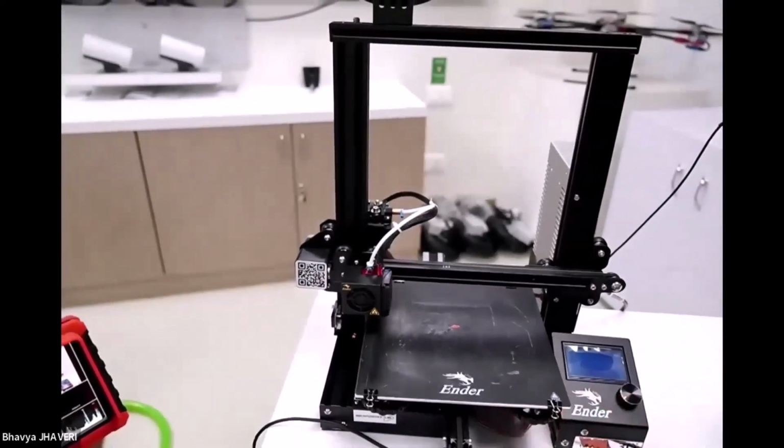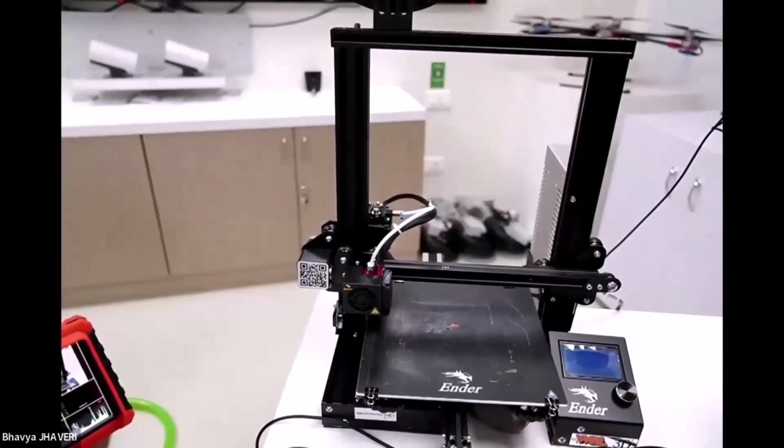Now, why this leveling is important is because if we are not setting up the level properly, then the layer would not be sticking properly, as you can see in the PPT. The first layer would not be sticky, and due to which the above layers on the 3D printer will not be printing properly. So that is why bed leveling is very important.